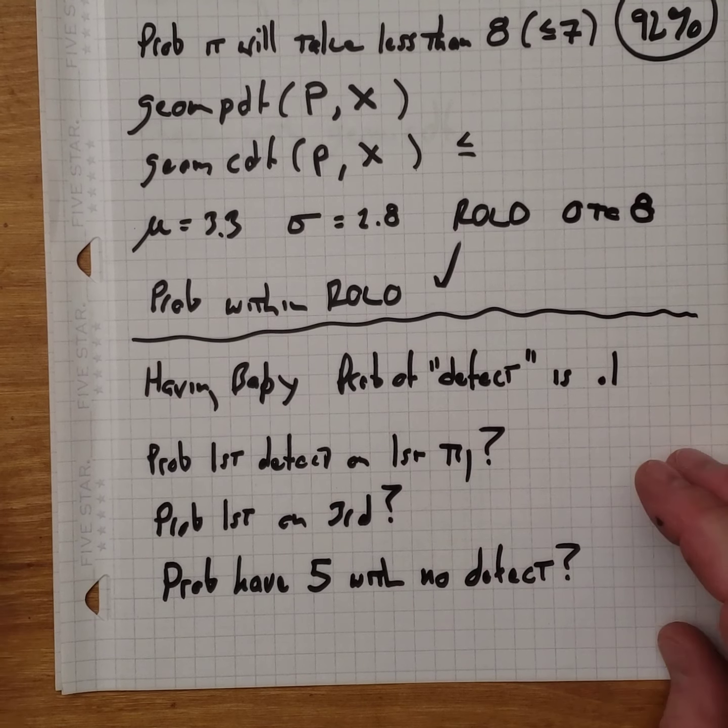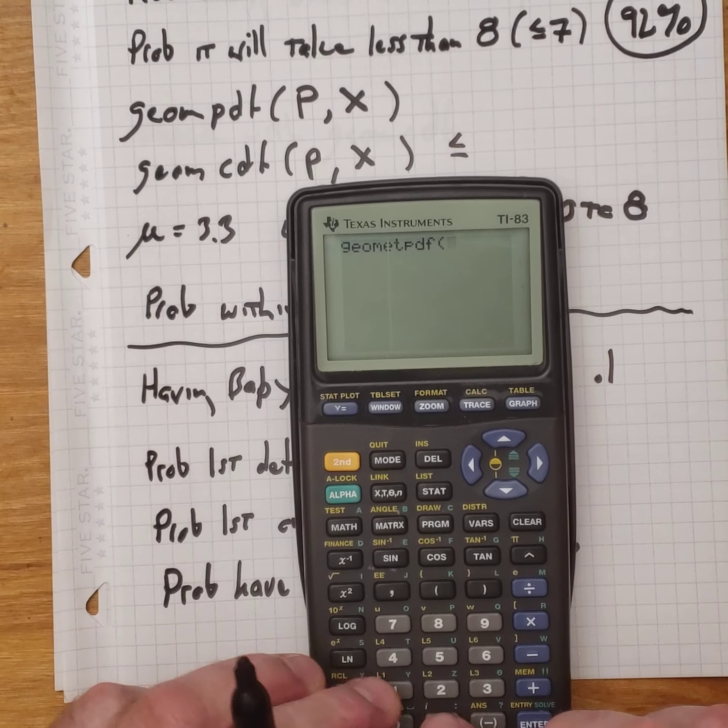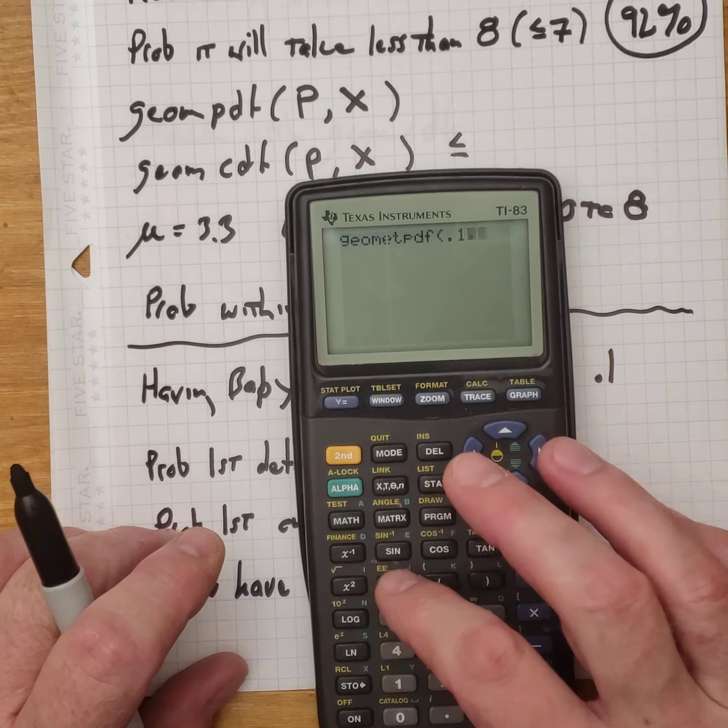Well, that's a specific one, so we're going to use geometric PDF. There's a 0.1 chance. What's the probability it will occur on the first baby? Now, if you've been paying attention and thinking back, the probability that it is going to occur on the first one is always just going to be p. So we really ought to get 0.1 for our answer there, and we do. So there's a 0.1, or about a 10% chance that the first baby is going to be a redhead.